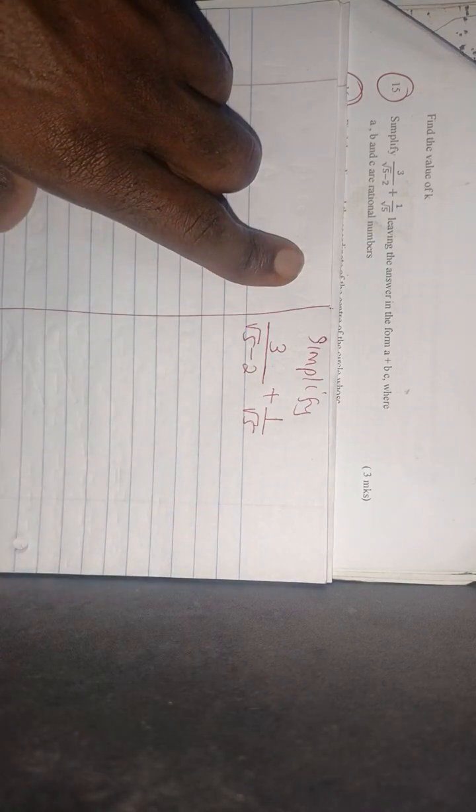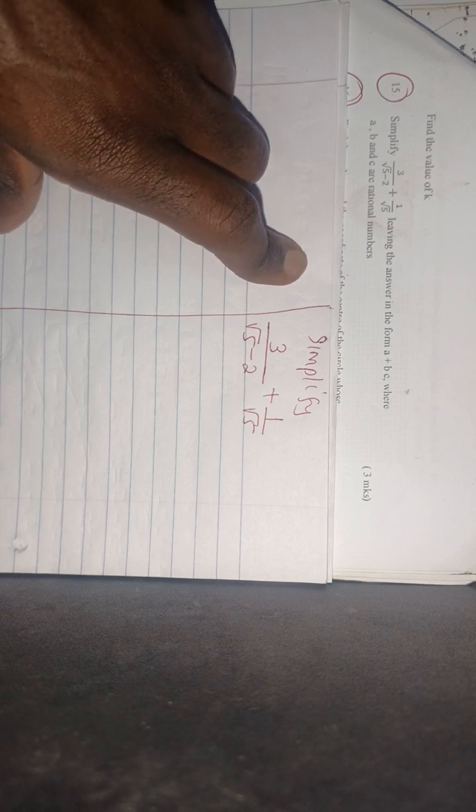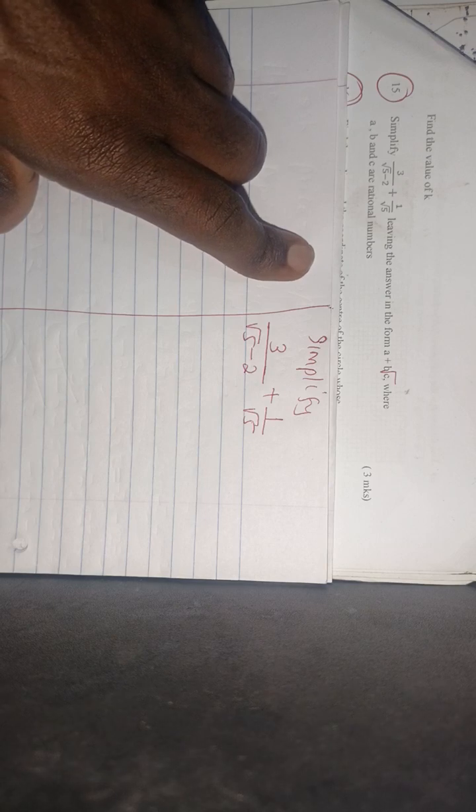Let's start from here. Question 15: simplify 3 over root 5 less 2 plus 1 over root 5. So you've been told to simplify 3 over root 5 less 2 plus 1 over root 5. And if someone says simplify, that means you're supposed to rationalize the denominator and try to write your answer in its simplest form, leaving the answer in the form a plus b root c.